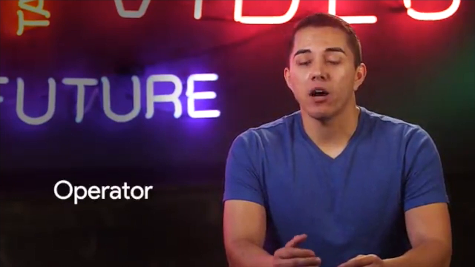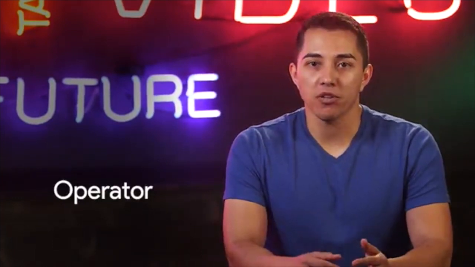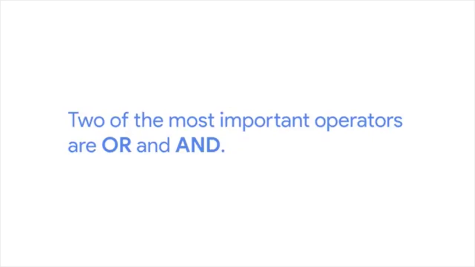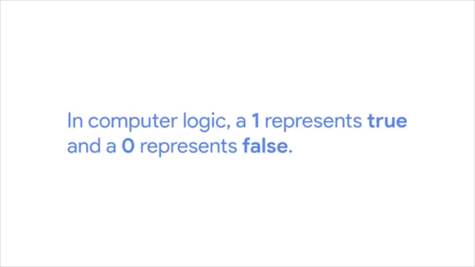Addition is what's known as an operator, and there are many operators that computers use to make calculations. 2 of the most important operators are OR and AND. In computer logic, a 1 represents true, and a 0 represents false. The way the OR operator works is you look at each digit, and if either of them is true, the result is true.